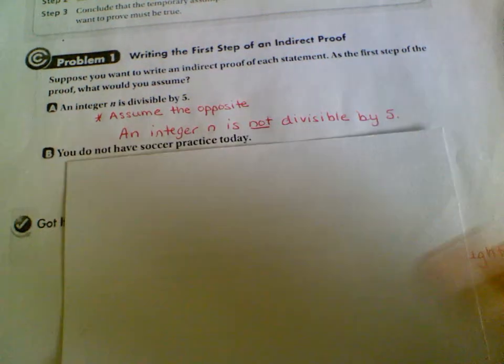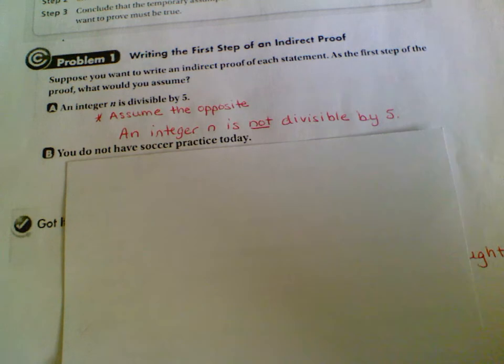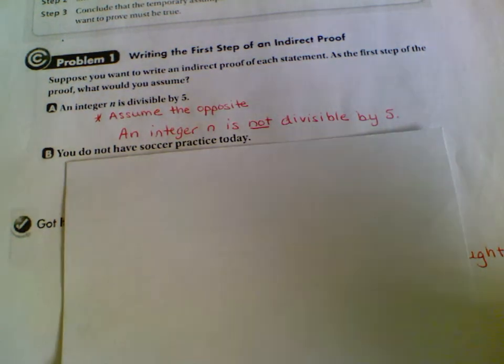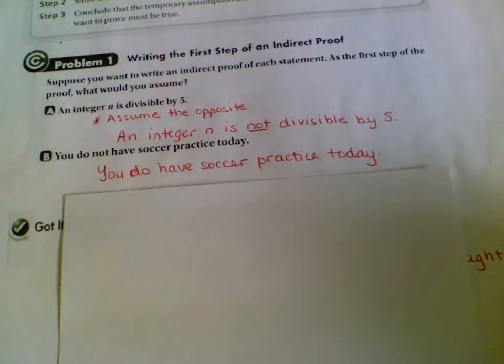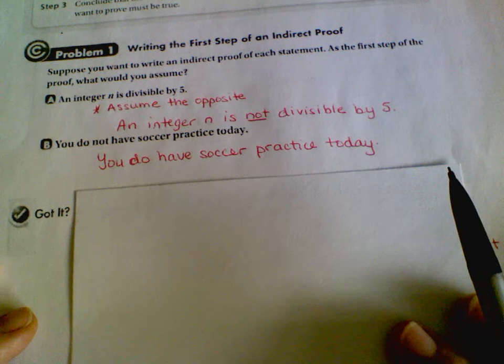Let's look at another one. You do not have soccer practice today. Now, going back to English class, I don't do double negatives, so if you say you do not have soccer practice today, it doesn't make any sense. So then I would make it become you do have soccer practice today. You're going to pause the video and try the got it question.